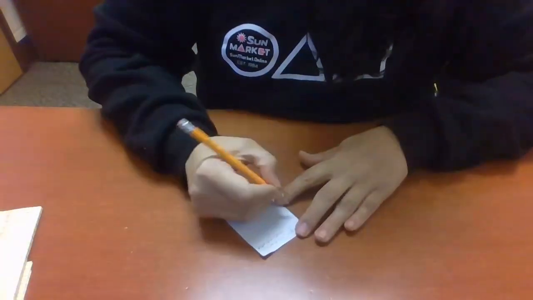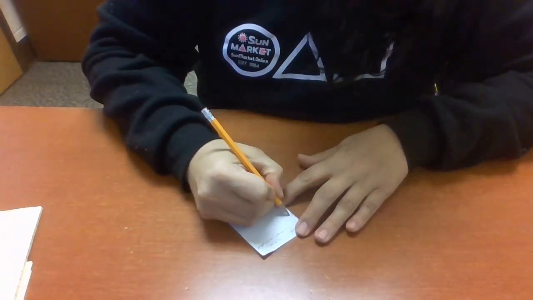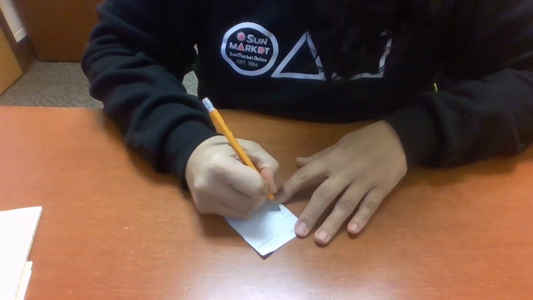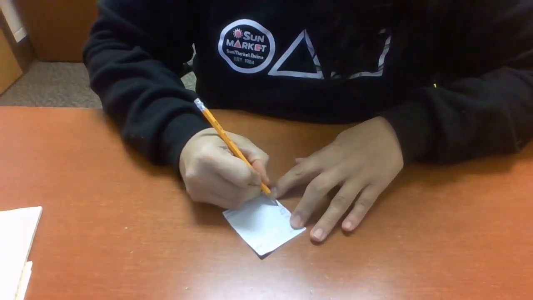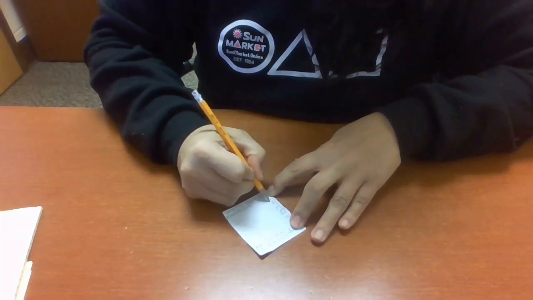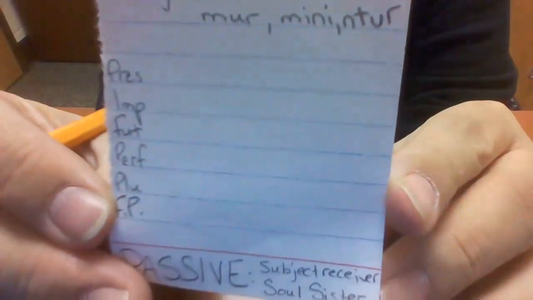Okay, so once you've written that down, now again, down here, you're going to make a list of the tenses. So present, imperfect, future, perfect, pluperfect, and future perfect. Okay, so make the little chart.